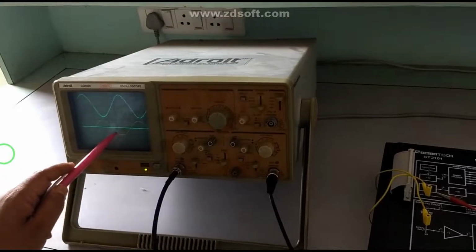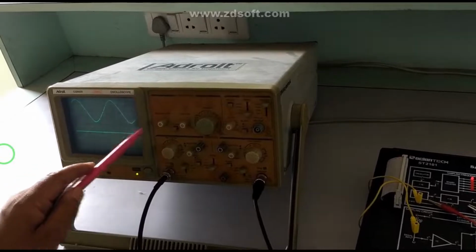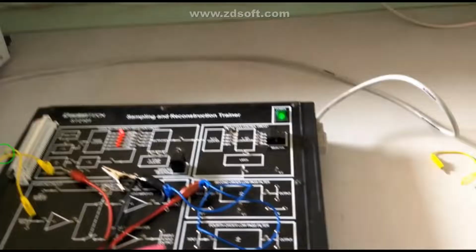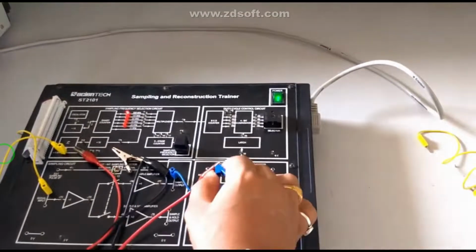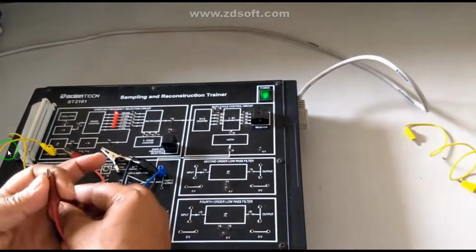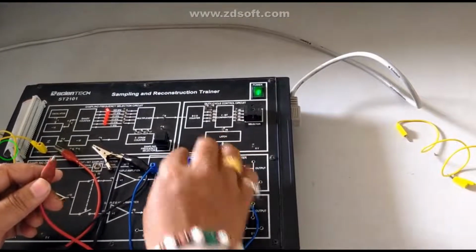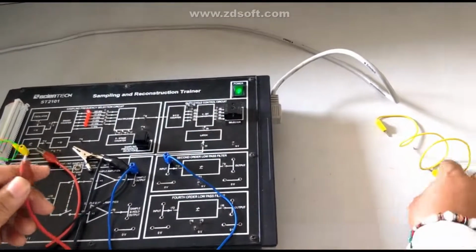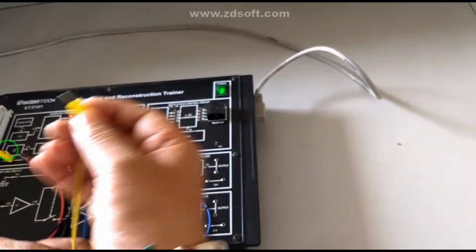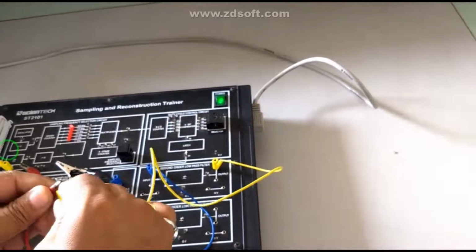Now we are going to see what happens when we connect the output of the sampler to this low pass filter. So over here, we are going to connect this sampled output to the low pass filter, and observe the output of this low pass filter on the channel.